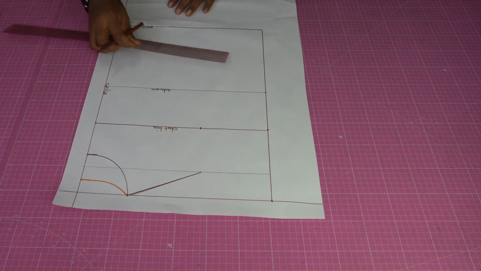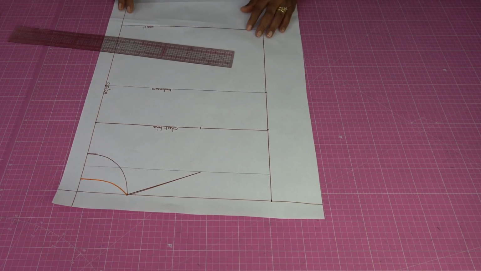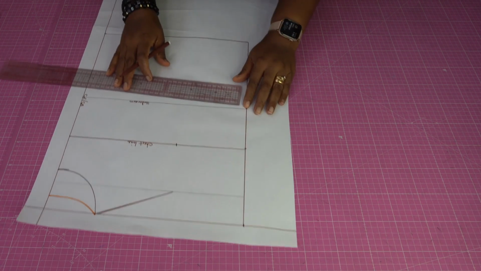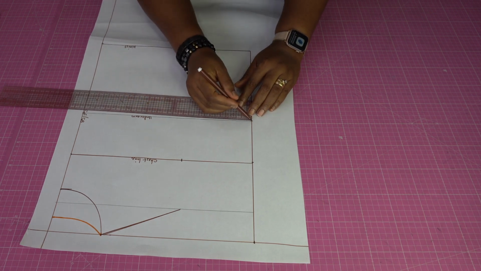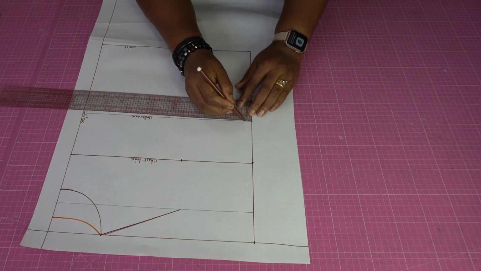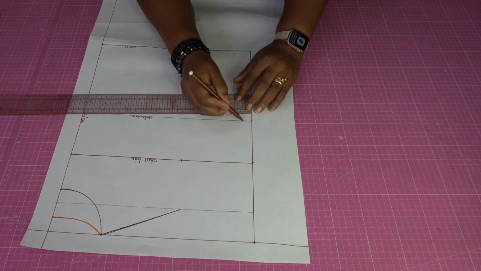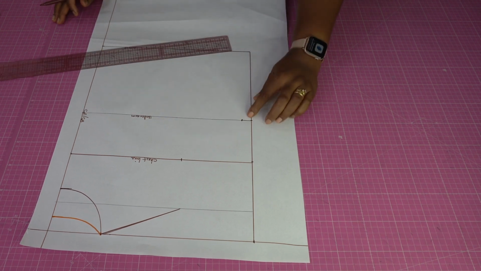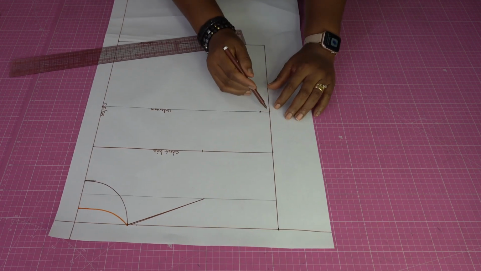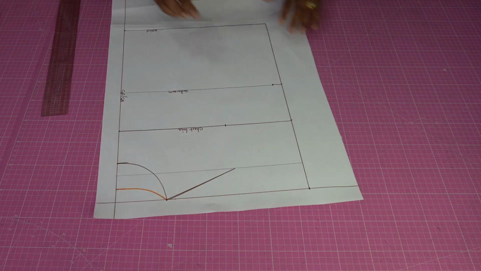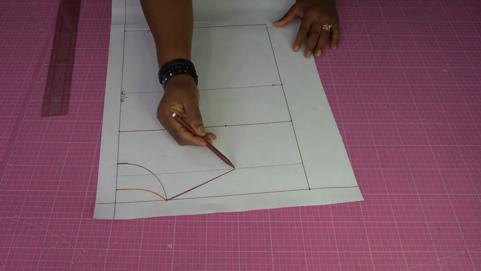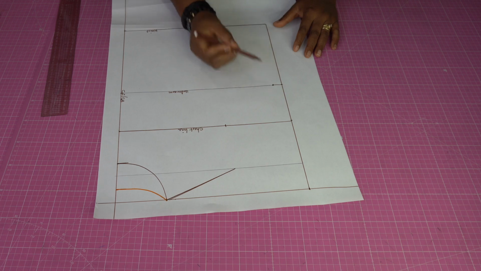Good. So now we are ready to draw our armhole. To do that, we go to our underarm, and then here you're just going to mark, say, about 2 cm. The reason why we are doing this is so that this part will be flat. We want it flat, just the way this part is flat and that part is flat. Now once you've marked this, you're going to connect this point and this point together.